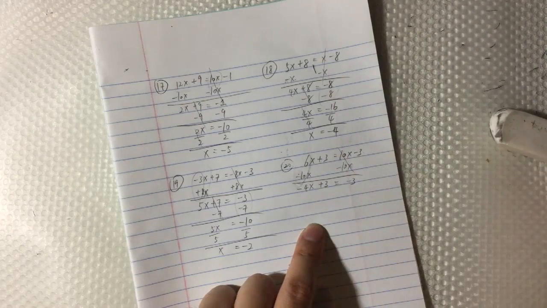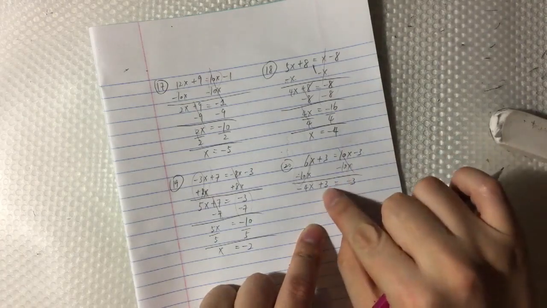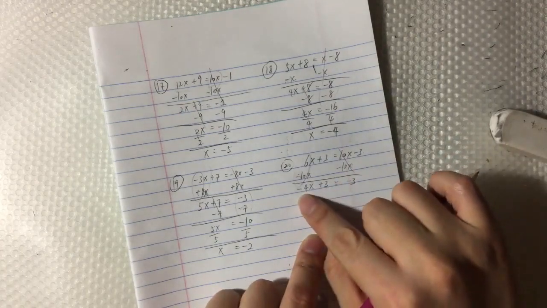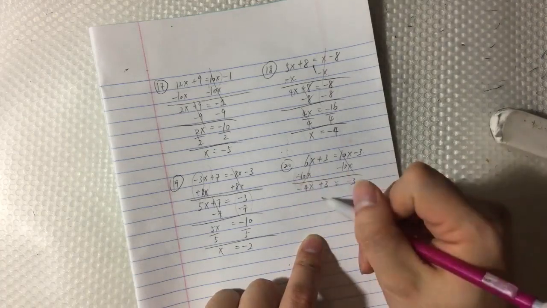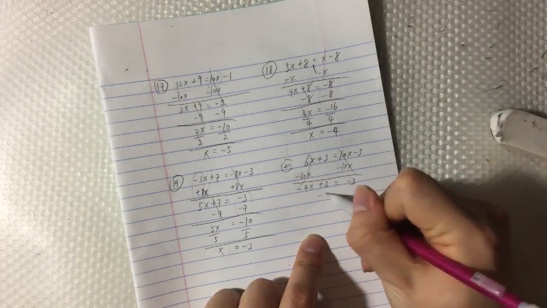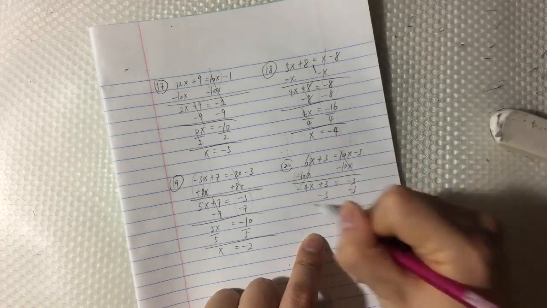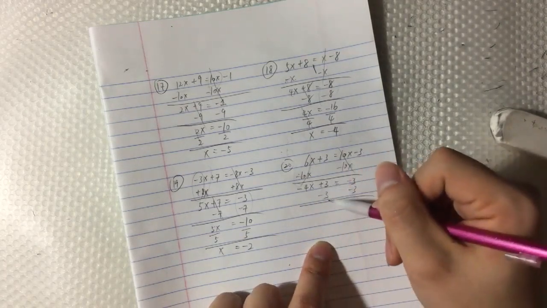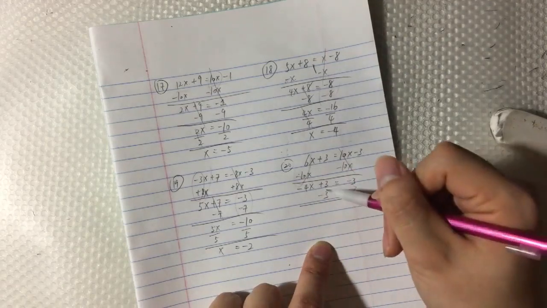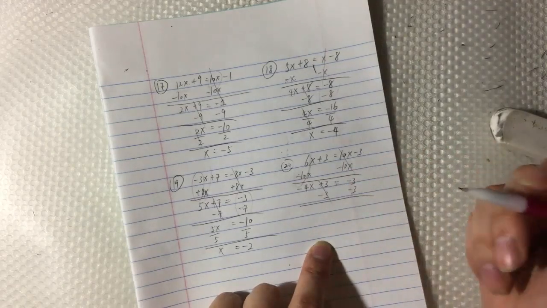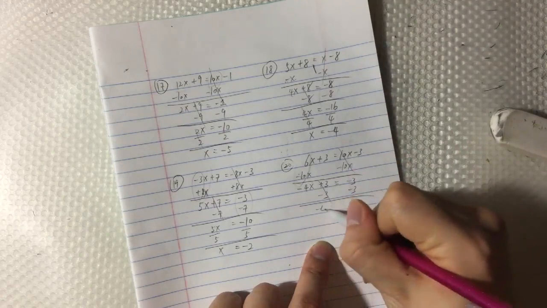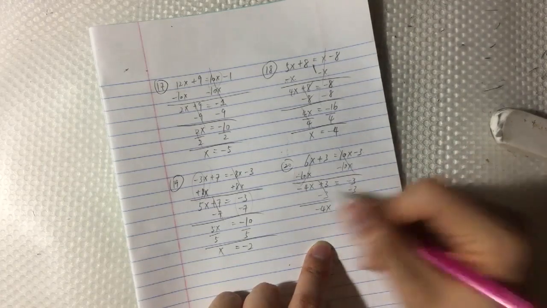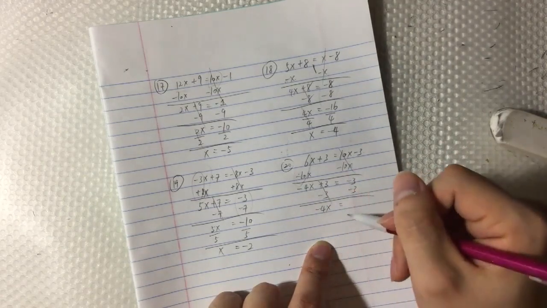Then to get x by itself, I need to eliminate positive 3 and negative 4 in the front. To eliminate positive 3, I can subtract 3 from both sides. When I subtract 3 from both sides, positive 3 and negative 3 get cancelled. On the left side, we have negative 4x by itself.